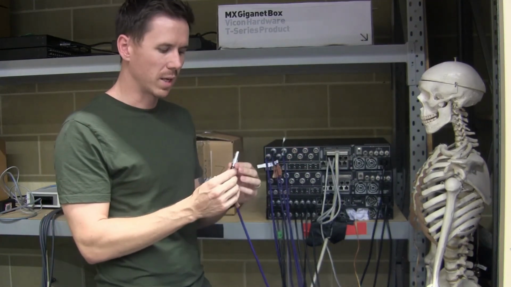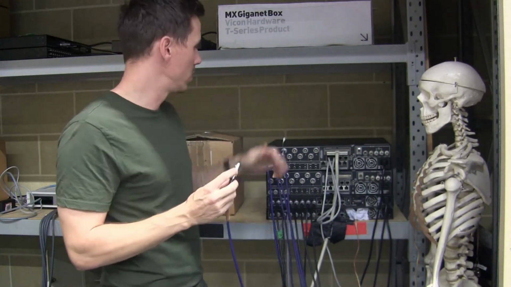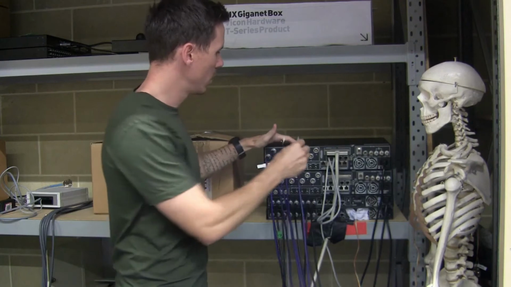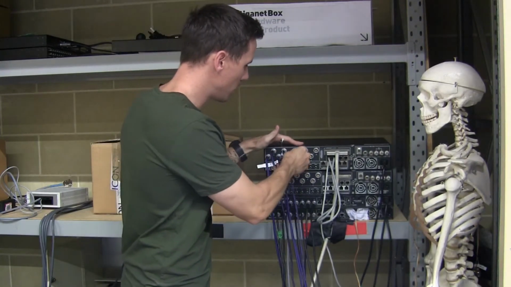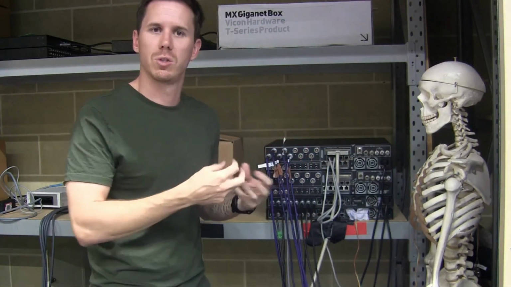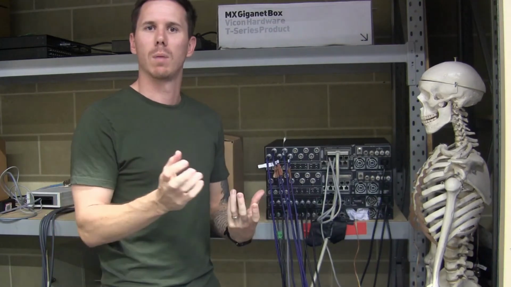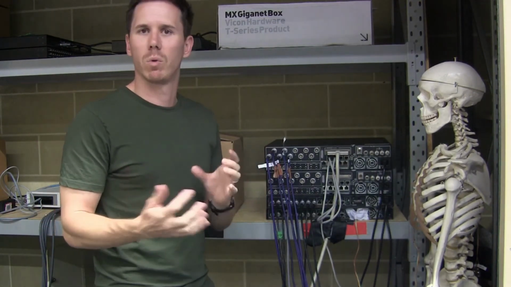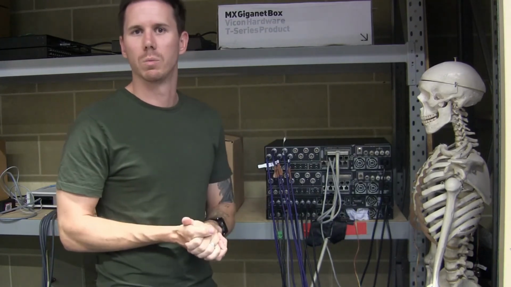One thing to also take note of is that there's a little red dot that you need to align on the camera, but not only the camera, also on the GigaNet box itself. Once you've plugged that into the GigaNet box, you're then free to unwind the cable around the other cameras to ensure that it's not in the way of when your athlete is performing their action or movement.